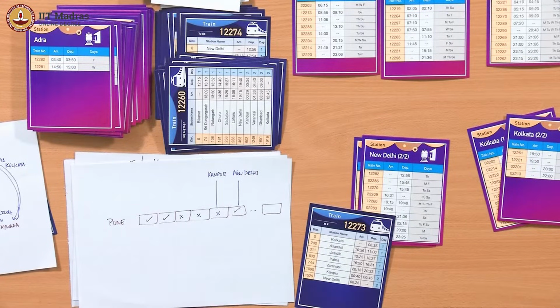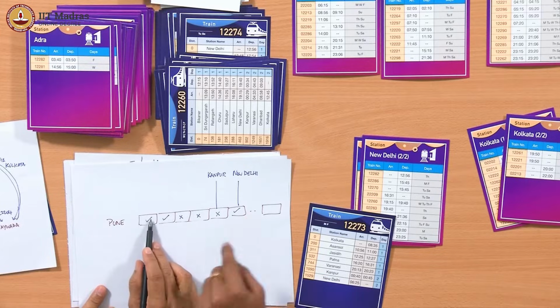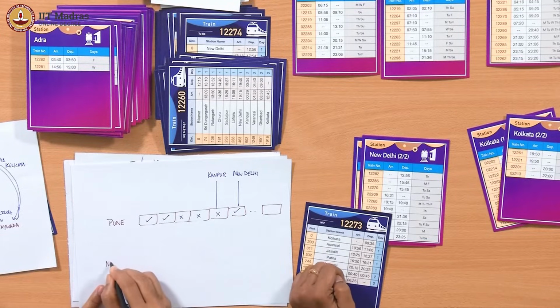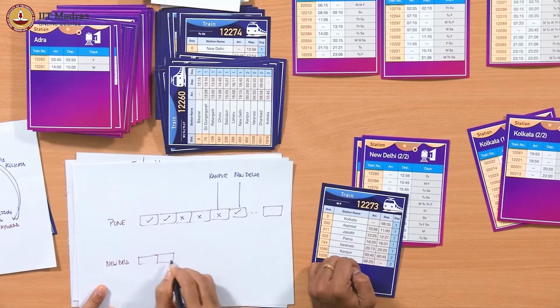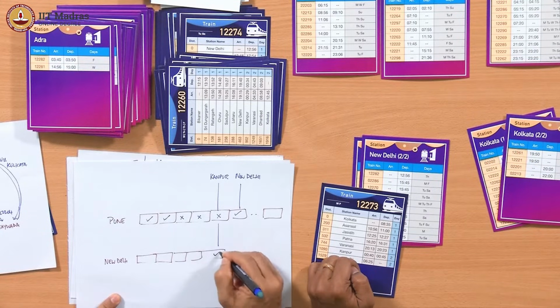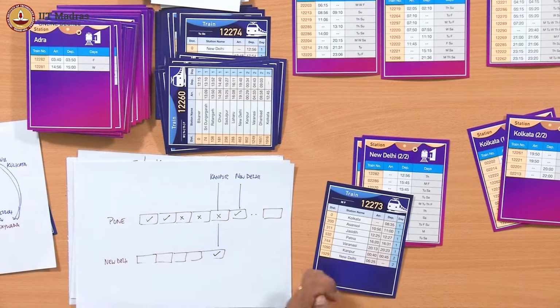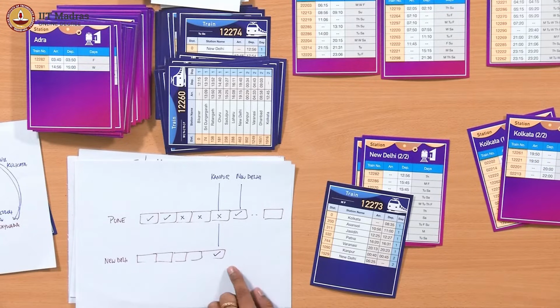So what we would have to do, if you do it systematically for each of these, is see that there is a Pune to Delhi entry, and then there will be another line for Delhi. In this row, you will have to check that the corresponding column for Kanpur is marked with a tick. So we are saying there is an edge from Pune to Delhi, and then there is an edge from Delhi to Kanpur.